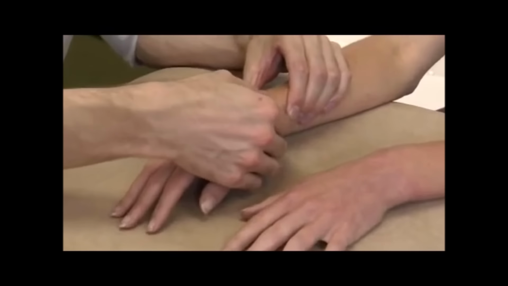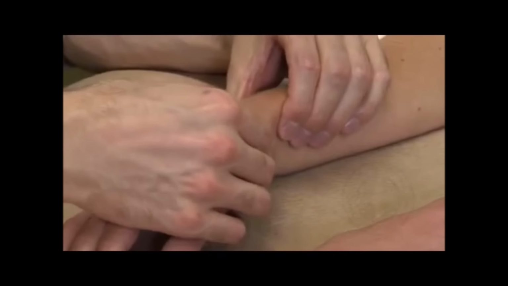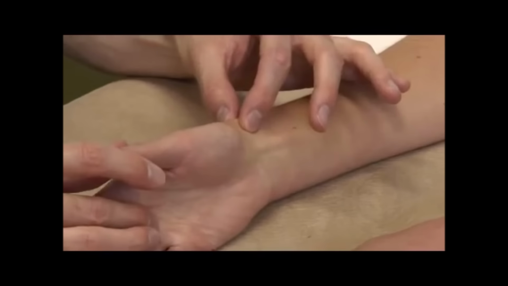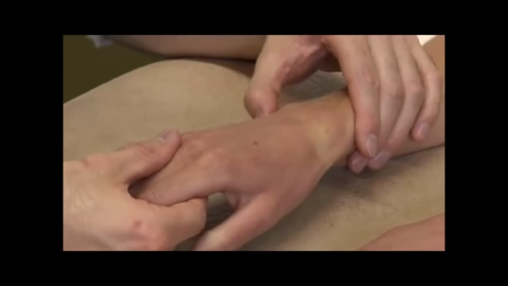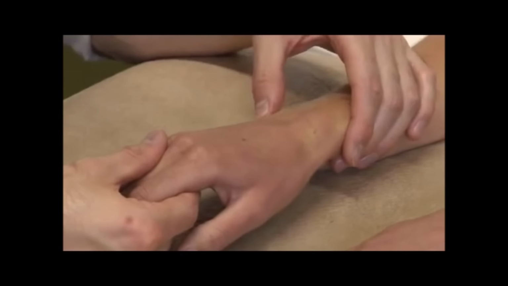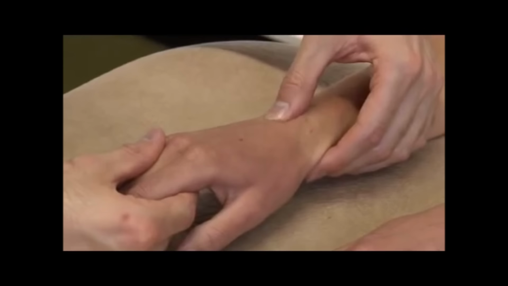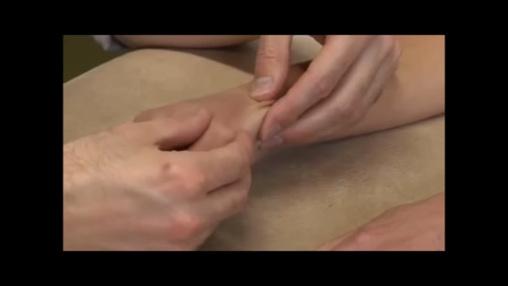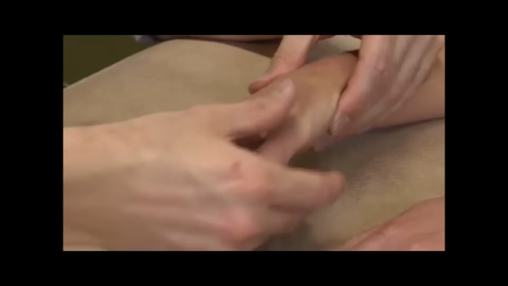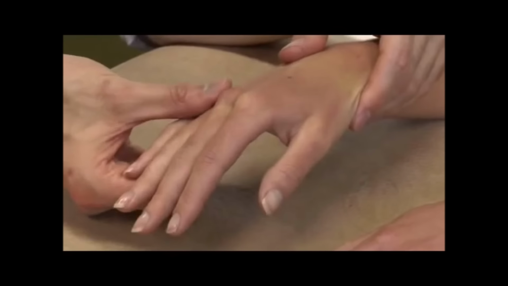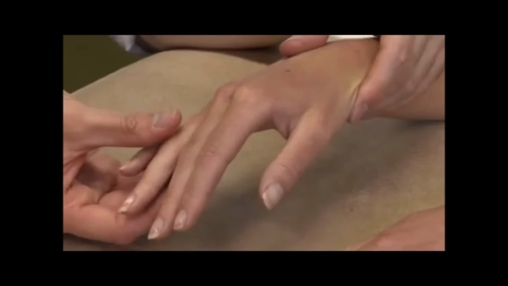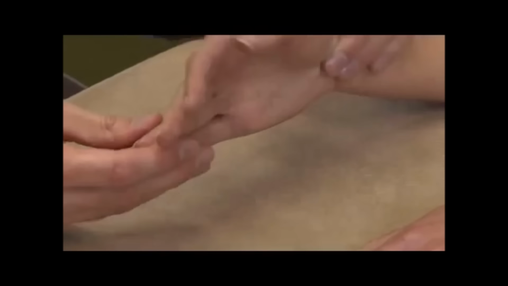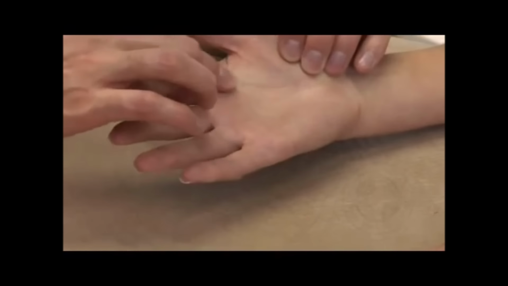Feeling round the wrist, there's no tenderness at the dorsum of the wrist. There's no tenderness at the radial styloid over the de Quervain's area. There's no tenderness at the triangular fibrocartilage complex, nor the scapholunate joint. There's no tenderness at the first carpometacarpal joint, the metacarpophalangeal joints, the proximal interphalangeal joints, the distal interphalangeal joints, or the flexor tendons of the palm.